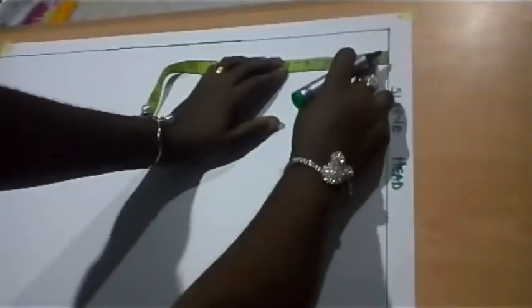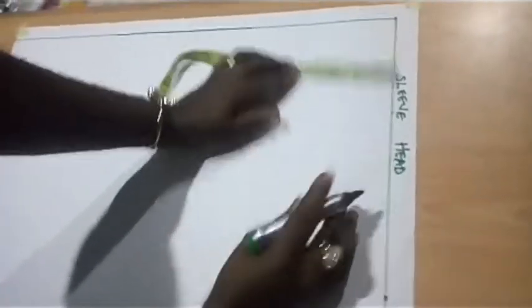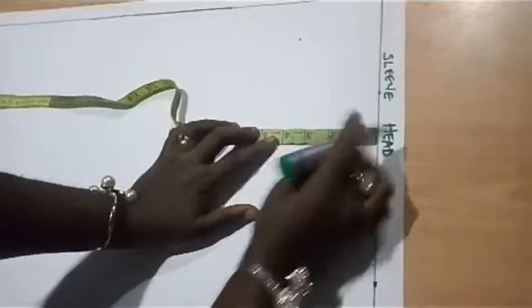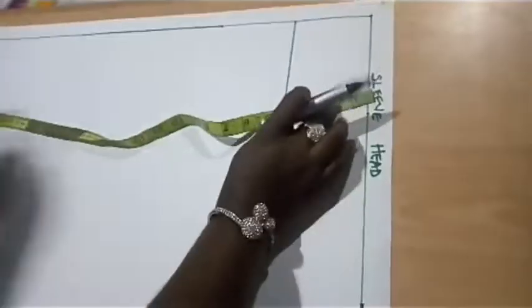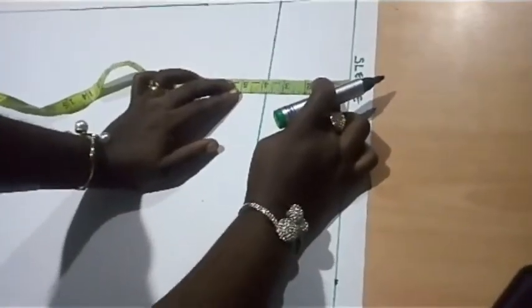3 3/4. So I'm going to place my tape on the sleeve head, and I'm going to make a mark of 3 3/4. I'll come over here, I'll do the same 3 3/4, and I'm going to square my line. So this 3 3/4 right now, I'm going to also divide it by 2. So how do I do that? To get a perfect division, just place the tip of your tape on the 3 3/4 and divide it into 2.